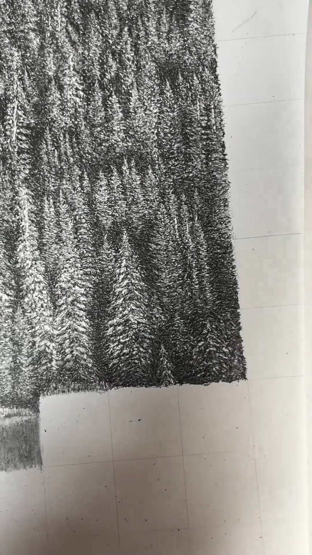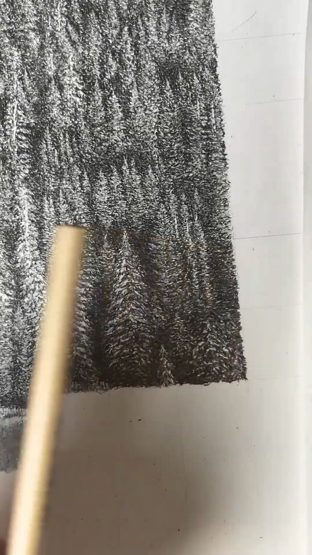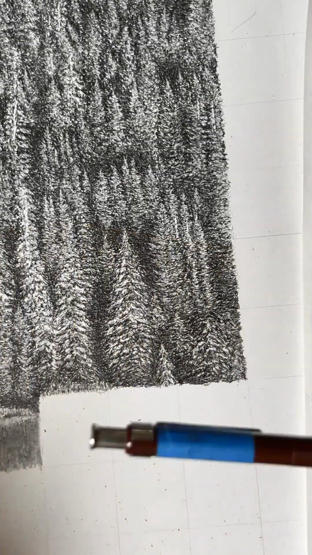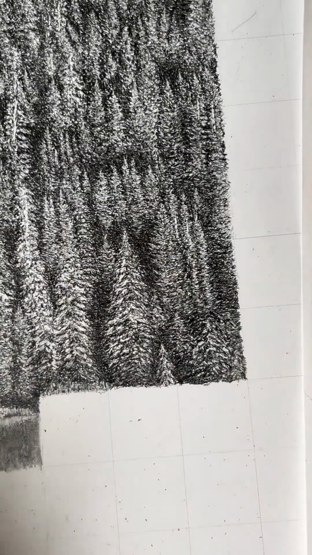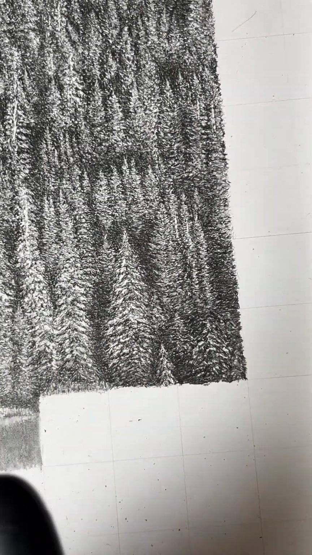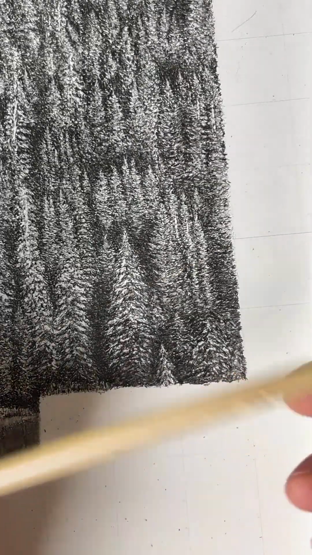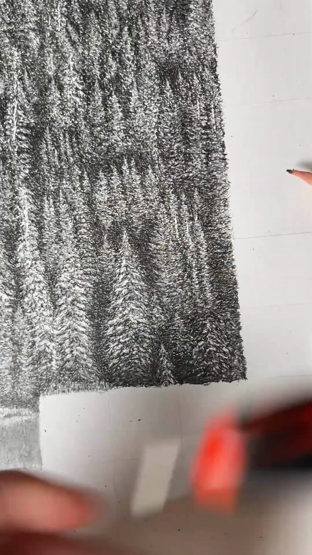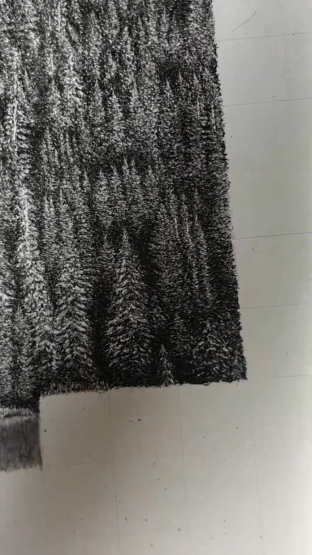I got a few erasers, so this is layering a 2H, an HB, and a 2B pencil. Yeah, and so then I'm going to use this eraser in a second, but right now I'm going to use this. And thanks, Paige.